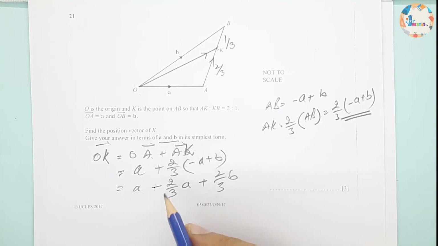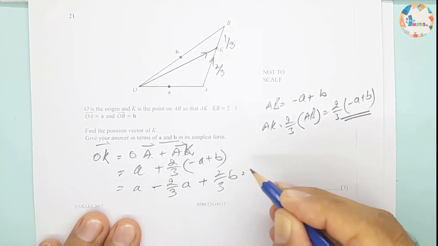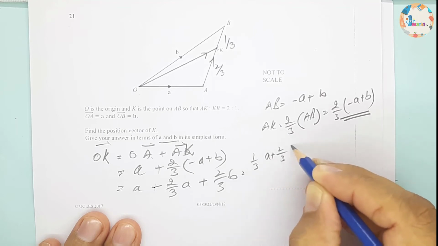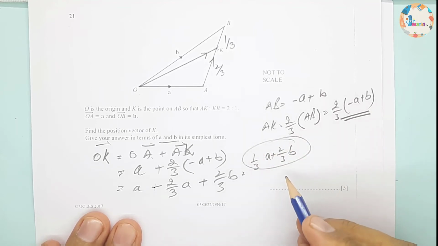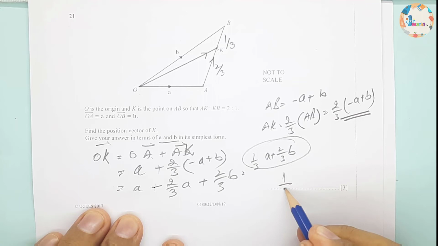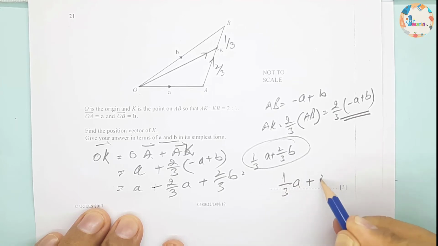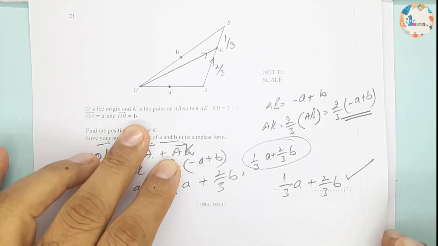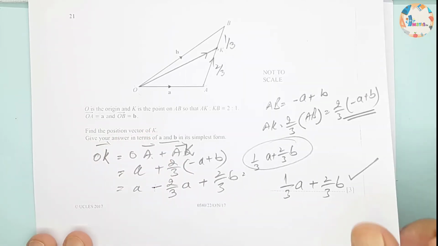So we can write 1/3A plus 2/3B. This will be our final answer, and final answer we can copy here, 1/3A plus 2/3B. This will be the final answer. Now hopefully you are getting everything.